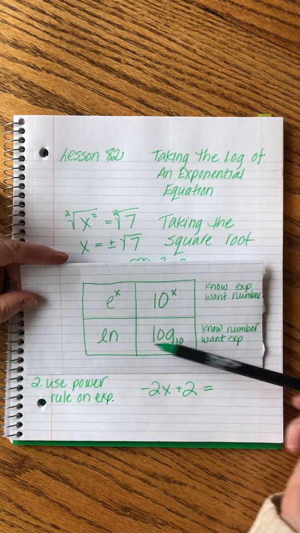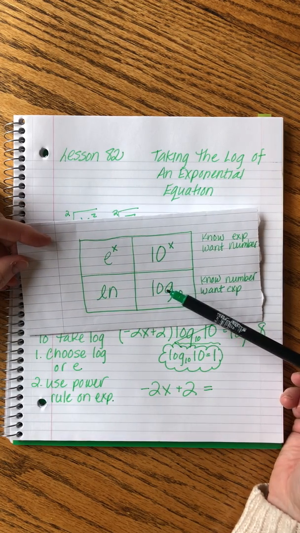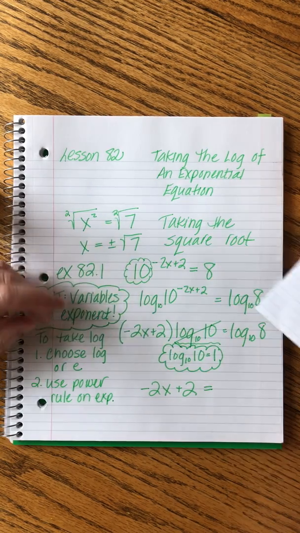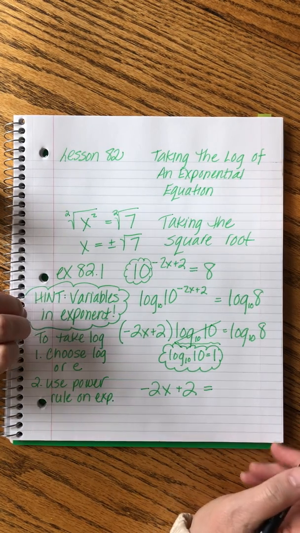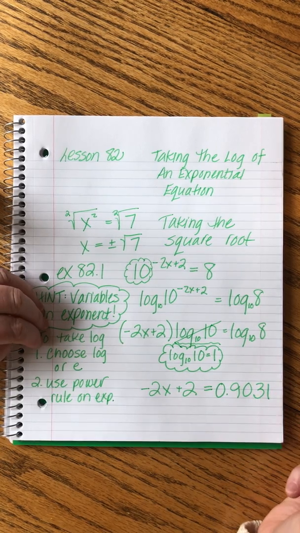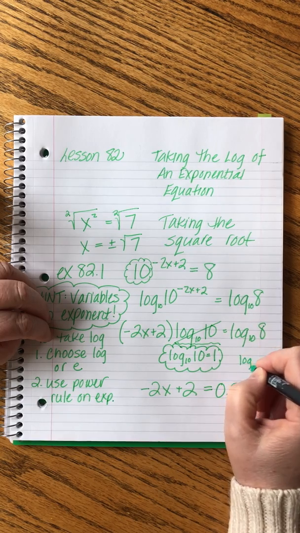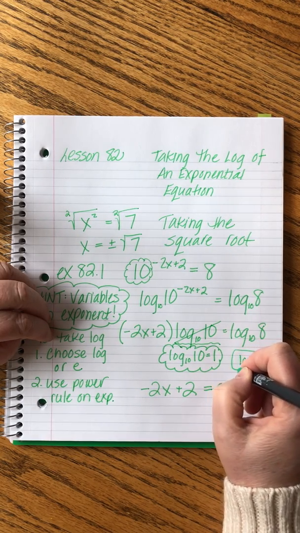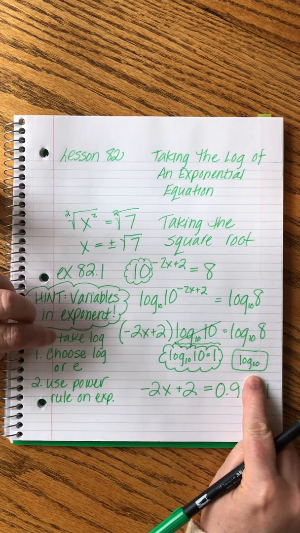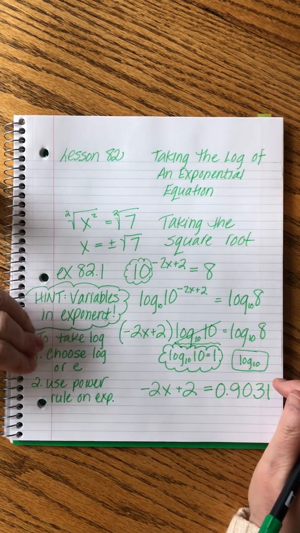We're using this row of buttons, right? We know that our number is 8 and we want to use the base of 10. So this is the button. So I enter 8, I hit this button, and the value that I get is 0.9031. Okay, so this is the log base 10 calculator button. This is my symbol, by the way, in case you hadn't caught it. This is my icon for using a calculator button, that sort of rounded off rectangle. It looks like the buttons on my calculator.